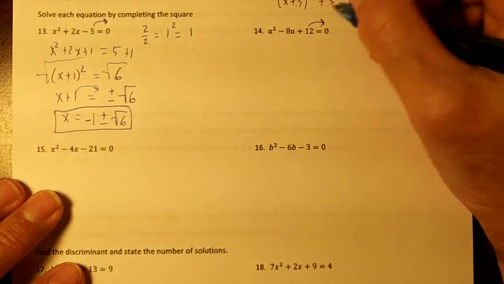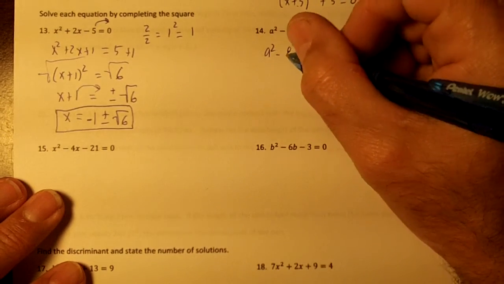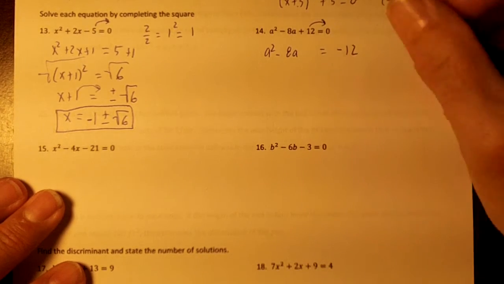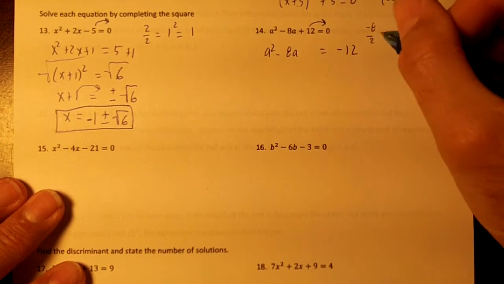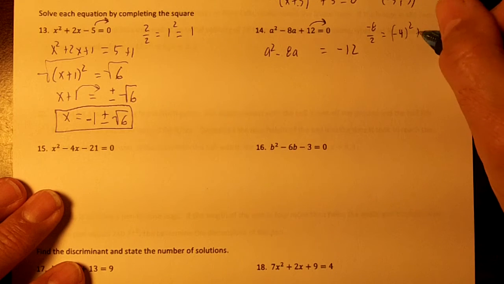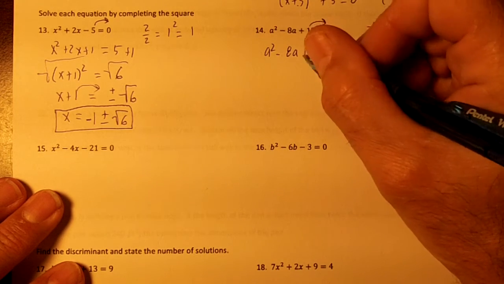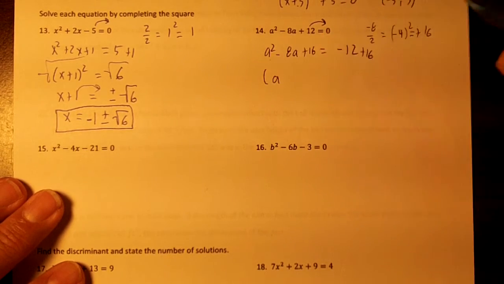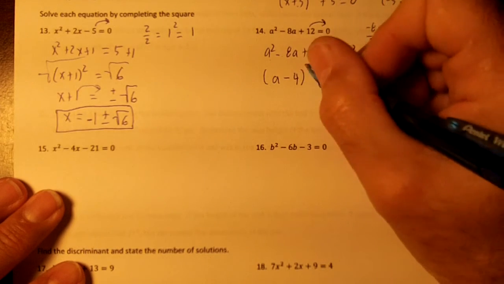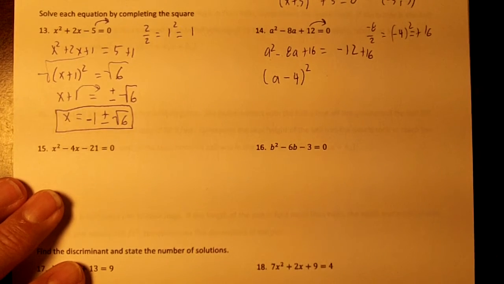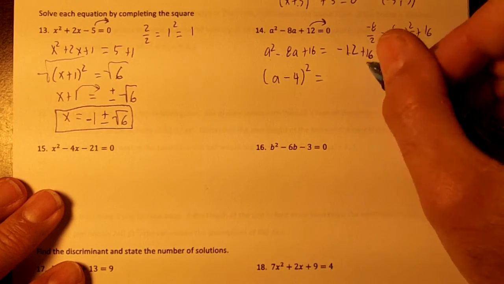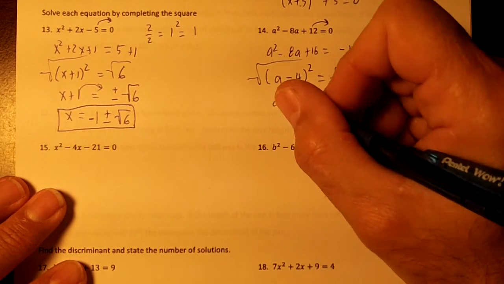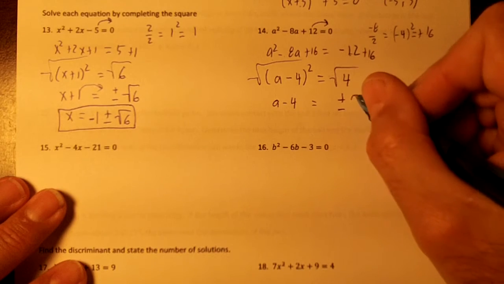Okay, right here, let's move the 12 across. We're going to get a squared minus 8a equals negative 12, sorry about that. We'll take our negative 8, divide it by 2, get negative 4, square that, and get 16, right? So we're going to add 16 to both sides. This factors to a minus 4 squared, doesn't it? Equals negative 12 plus 16, which is 4. Get the square root of both sides. We'll get a minus 4 equals positive or negative 2.